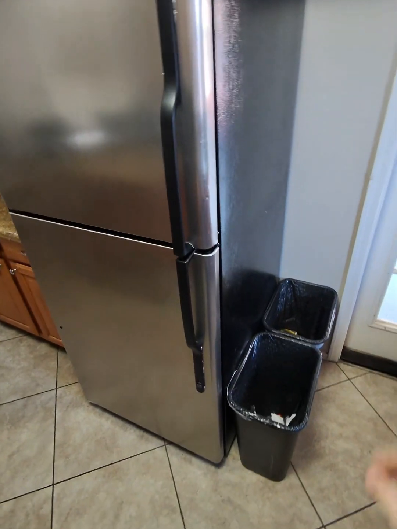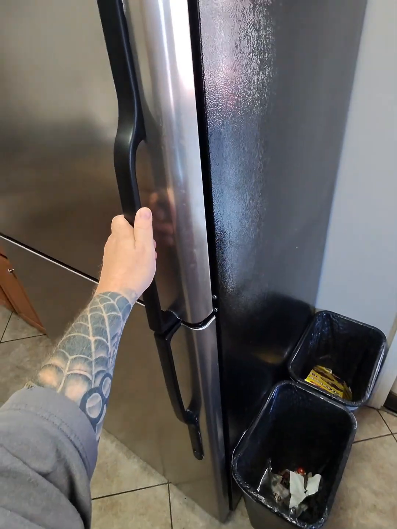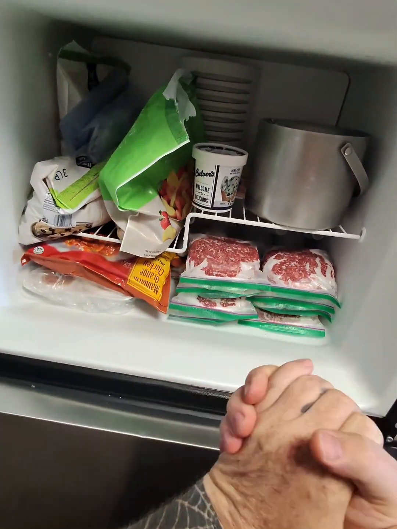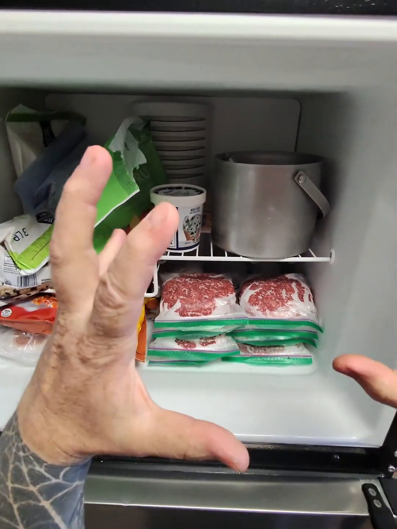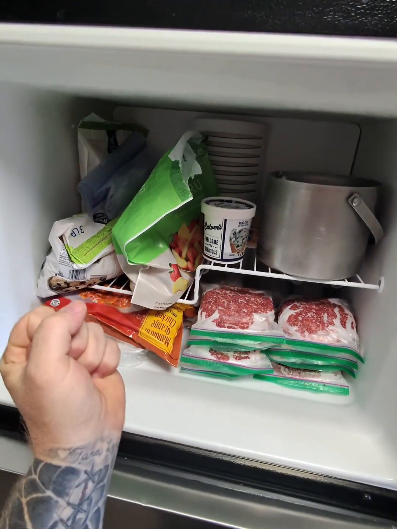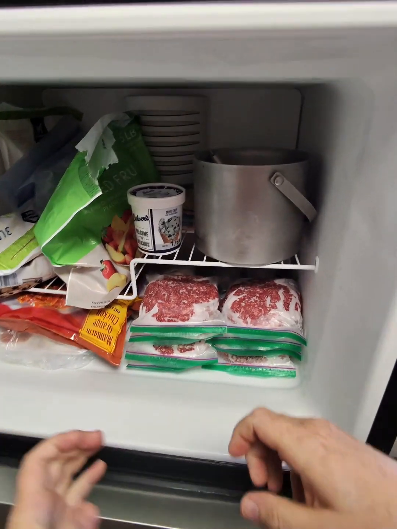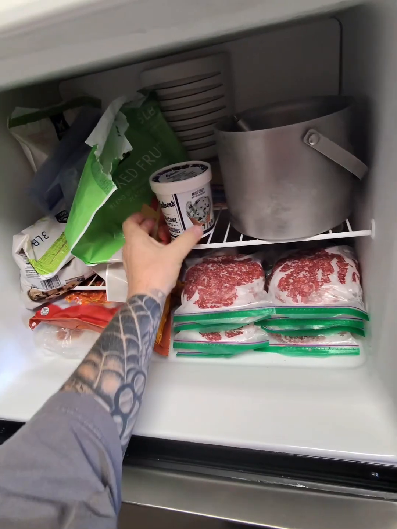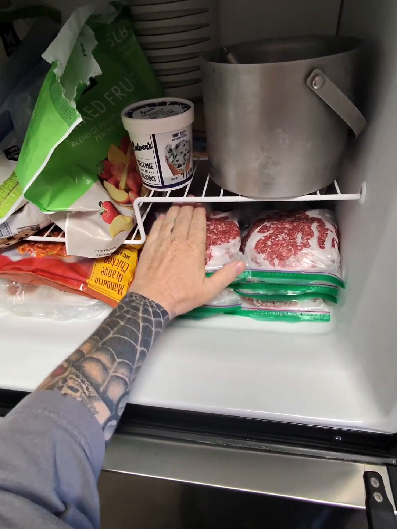terminology. Another way to observe conduction of heat is to think about heat moving from your body to another substance. So this is my metal ice bucket in my freezer, and this is ice cream. This is meat.